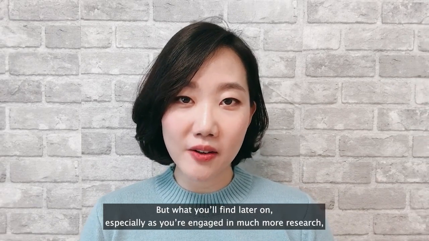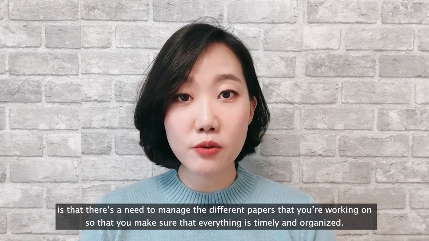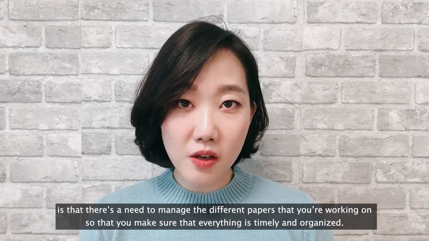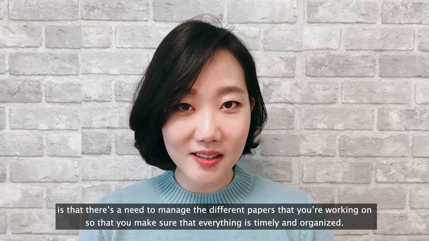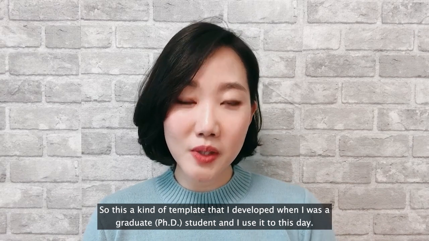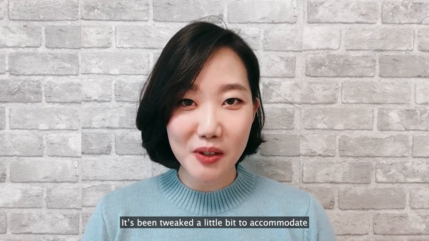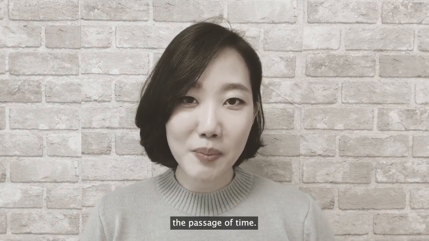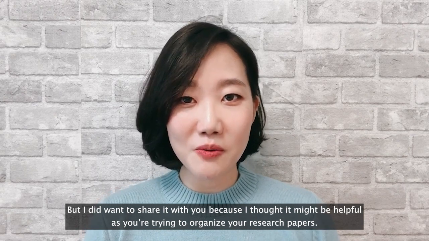But what you'll find later on, especially as you're engaged in much more research, is that there's a need to manage the different papers that you're working on so that you make sure that everything is timely and organized. So this is just a template that I developed when I was a graduate student, when I was a PhD student, and I use it to this day. It's been tweaked a little bit to accommodate the passage of time. But I did want to share it with you because I thought it might be helpful if you're trying to organize your research papers.